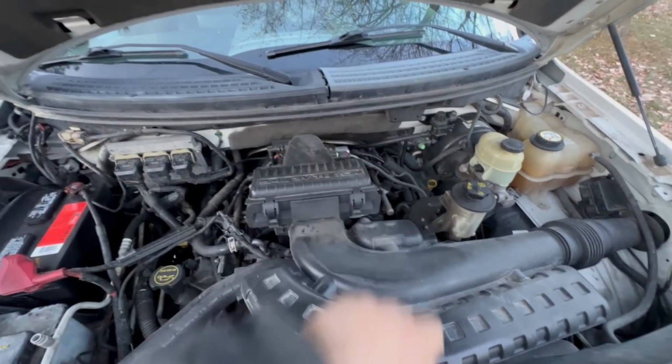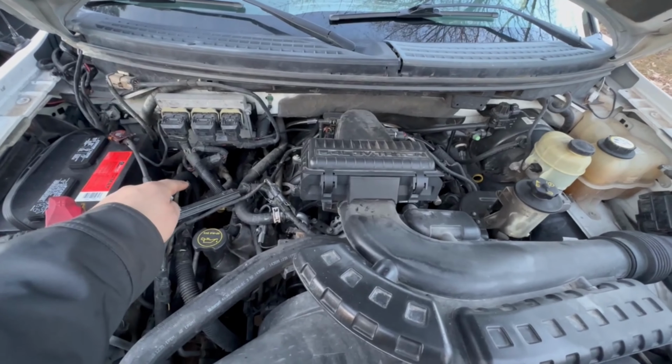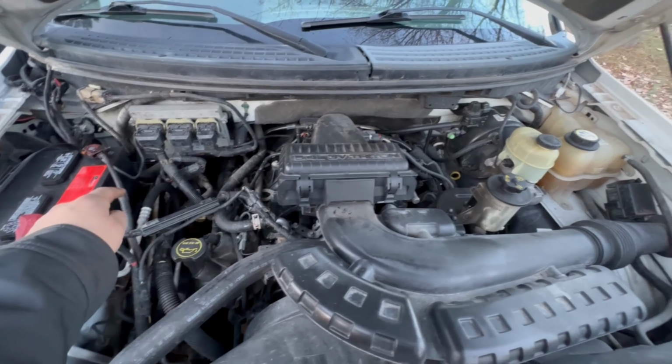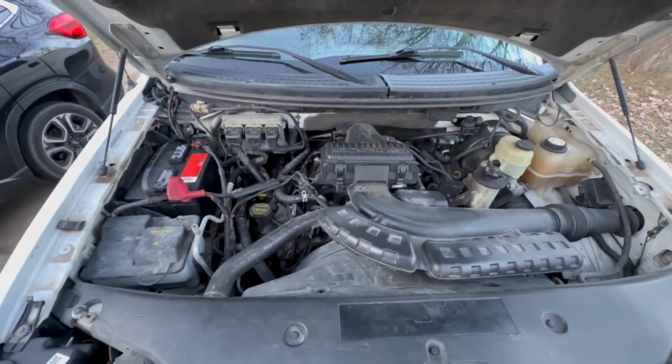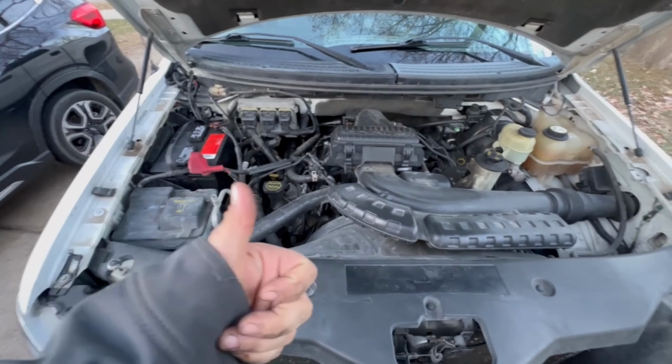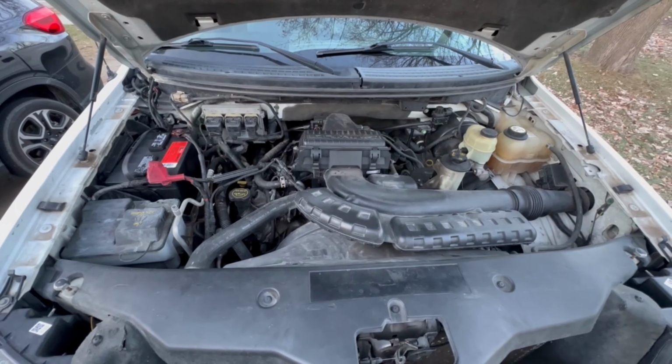Bank 1, bank 2. If you have a P0420 code, that's that cat. P0430, that cat. Hope that helps you. People keep asking me the question, so I figured quick video, and you guys will have that answer.